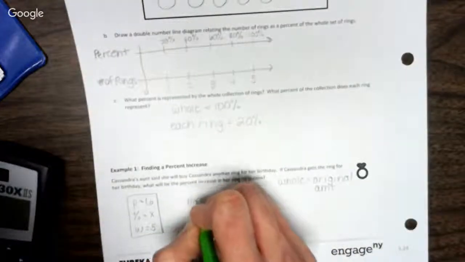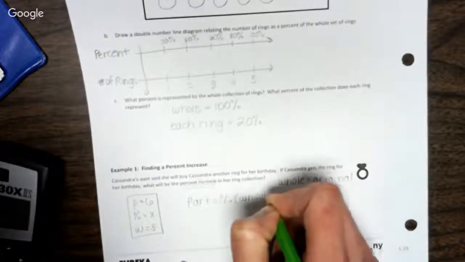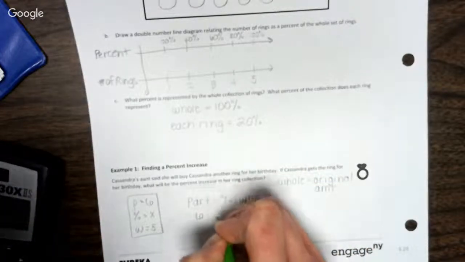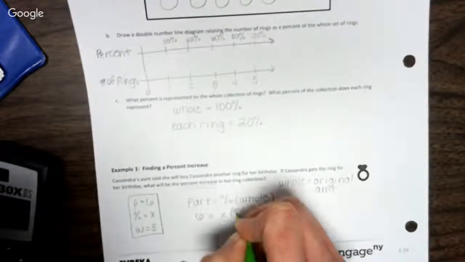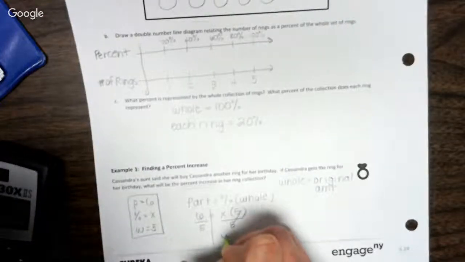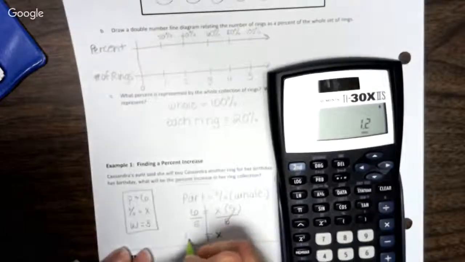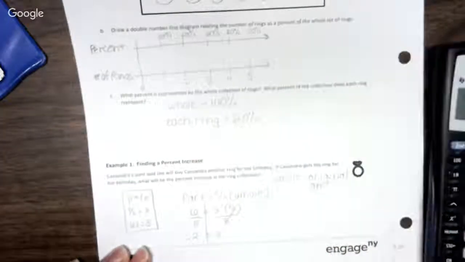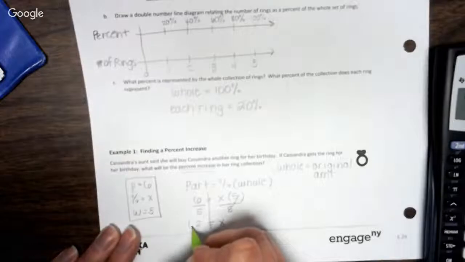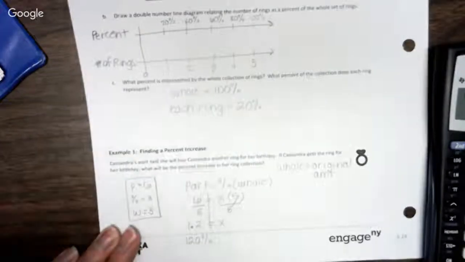So let's do part equals percent times whole. My part is 6. My percent is X. My whole is 5. All right, let's solve for X. So we're going to divide both sides by 5. So take your calculator and do 6 divided by 5, which is 1.2. Now, that's not 1.2%. Remember, you have to move it over twice. So this is talking about 120%.